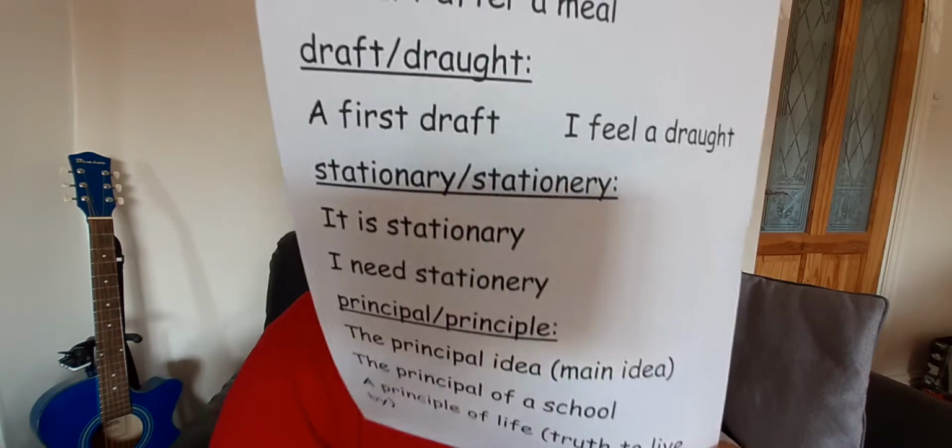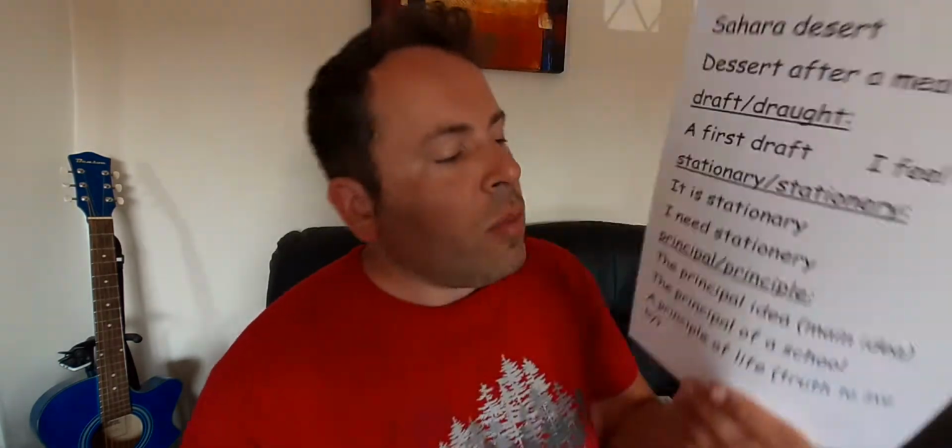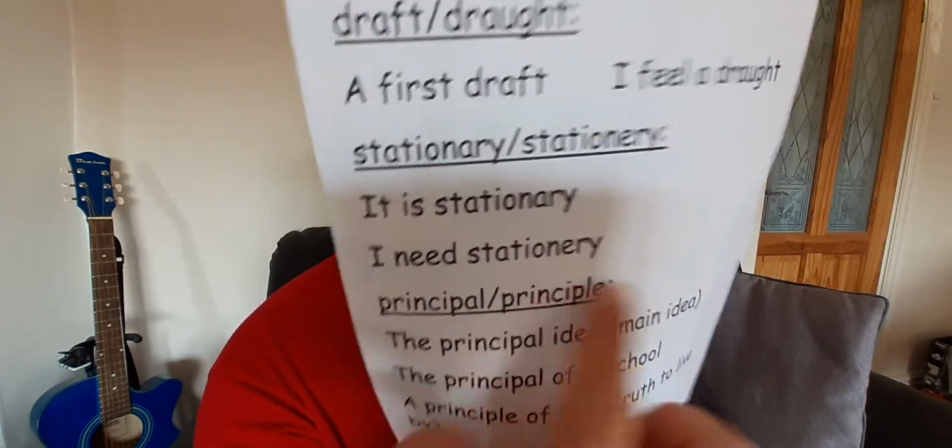Then stationery, meaning with the ERY, is when you need to go to a shop to buy things like stationery, pencils, pens, that kind of thing. So you've got stationary and stationery. Then we've got principle and principal.